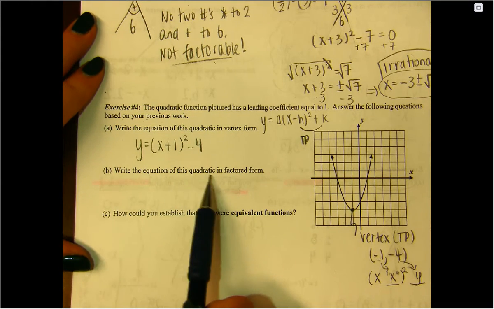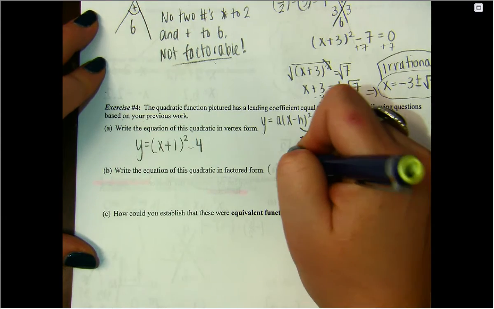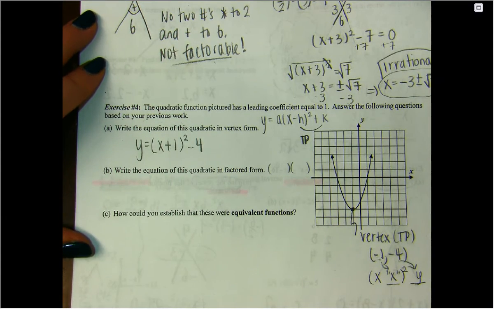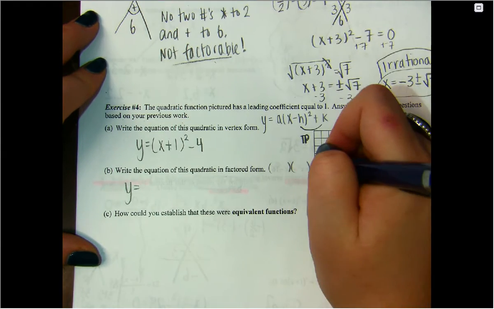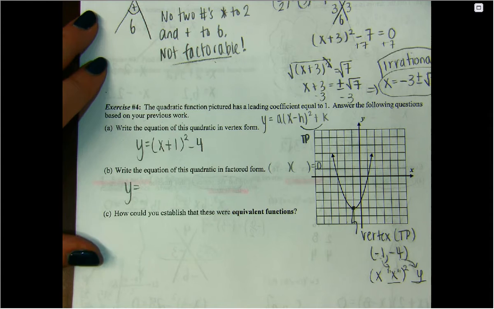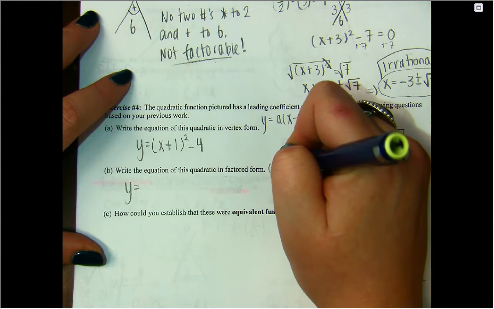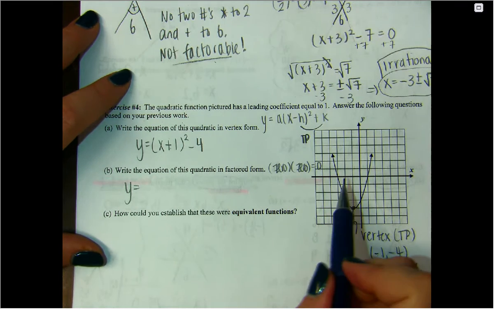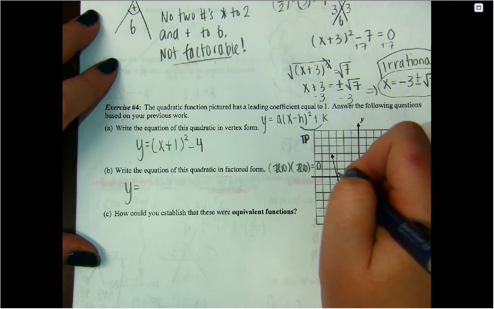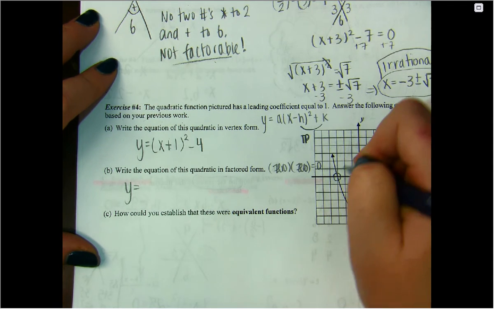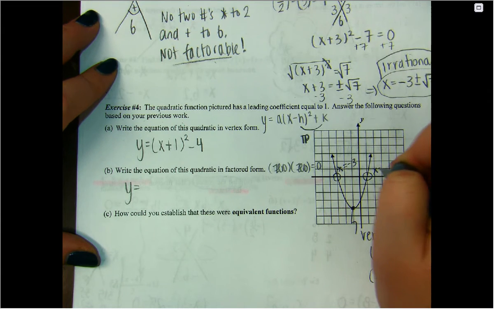Second one says write the equation of this quadratic in factored form, okay? Factored form is when we had those binomials being multiplied together, okay? So, and where did we get this? Those were our zeros, okay? These are the zeros of the function. And remember, those are also the opposite signs. So I have a 0 here at negative 1, negative 2, negative 3. So x equals negative 3. And I have a 0 here at x equals 1.